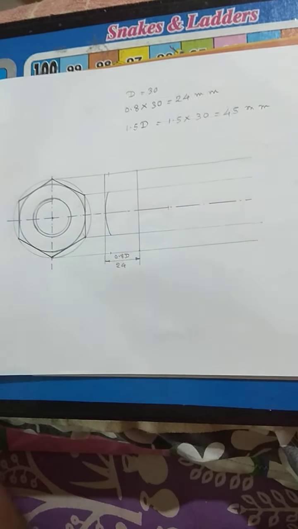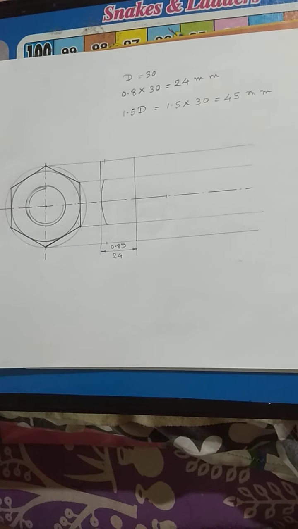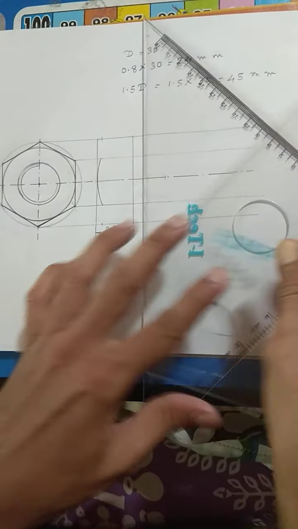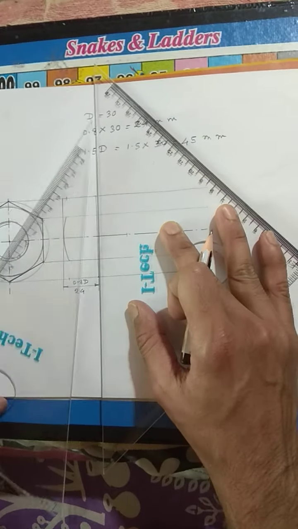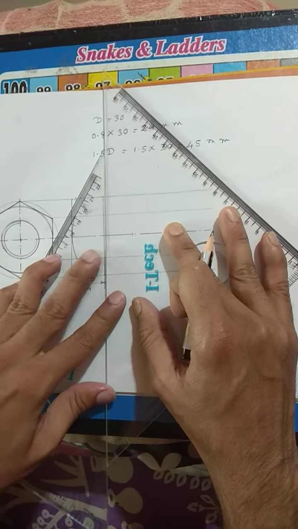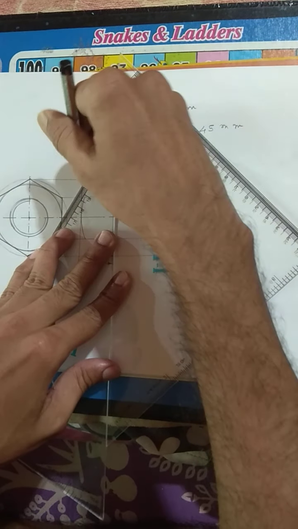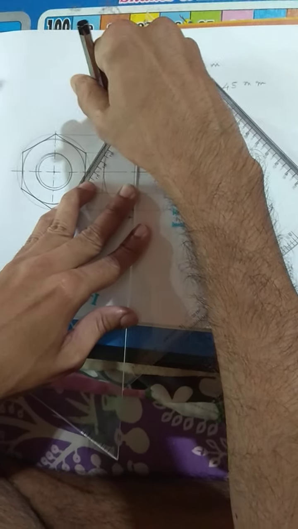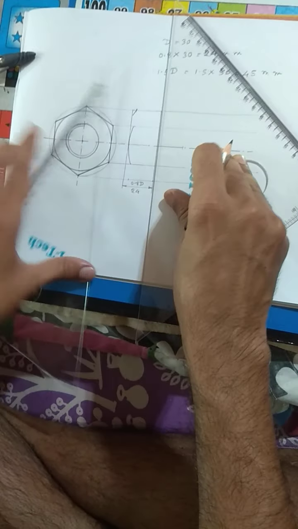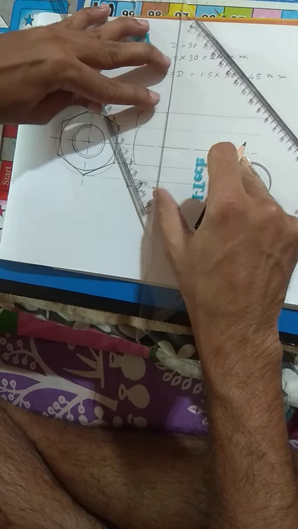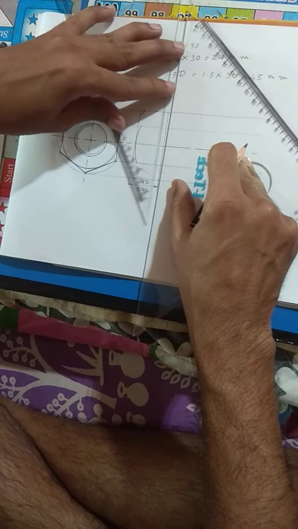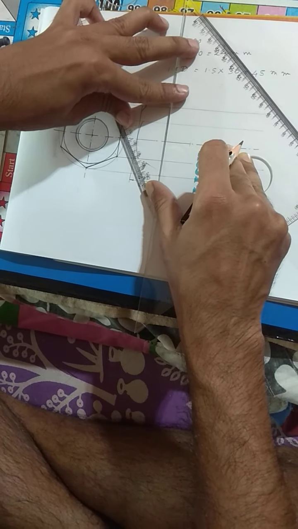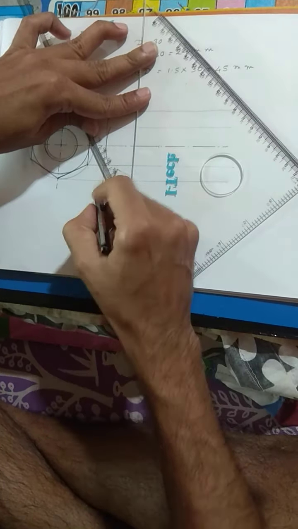Okay, now I am doing the chamfer. Chamfer, how will we do it? Take this 45 degree set square here, and from the top point use a 30 degree line, and from this point use another 30 degree line.